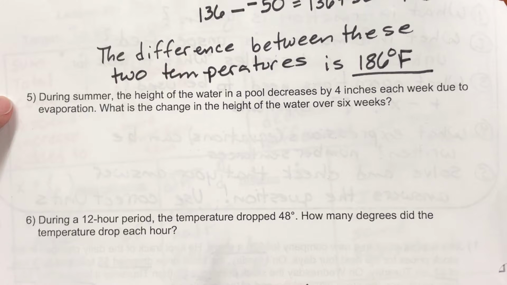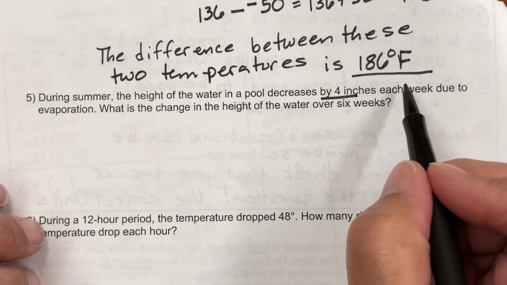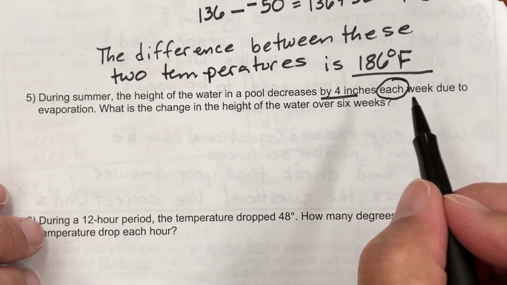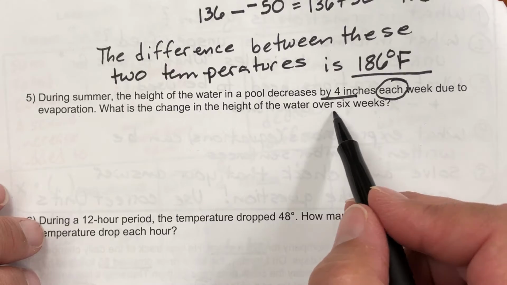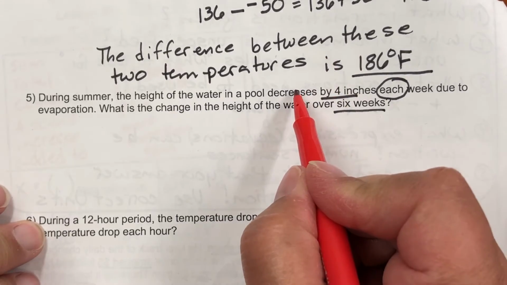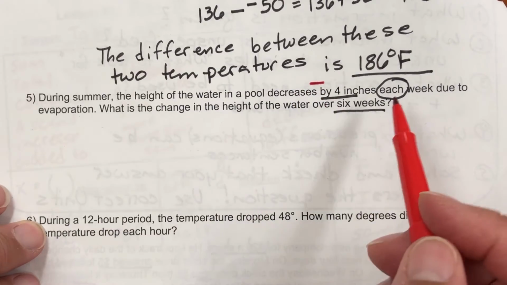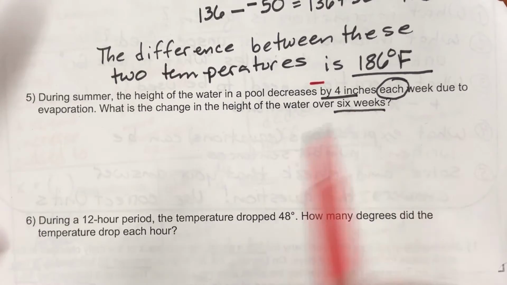All right. During the summer, the height of the water in the pool decreased by 4 inches each week. Oh, each, very key word, due to evaporation. What is the change in the height of the water over 6 weeks? So I have a number here, and I have this word each, which I'm going to get back to, and over 6 weeks. Now, this is decreases. When something decreases, that's another one of my key words. It's negative. And 6 weeks, time is usually positive.